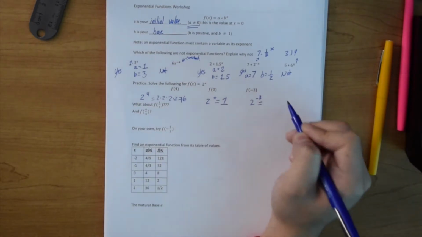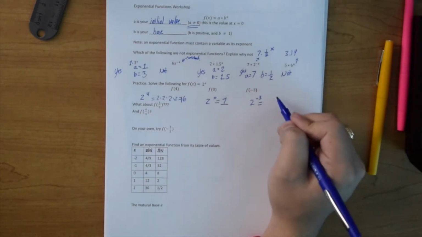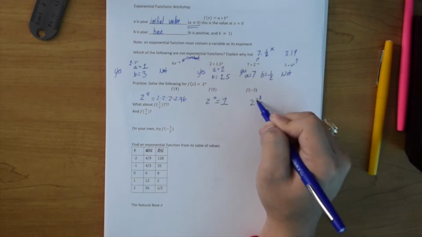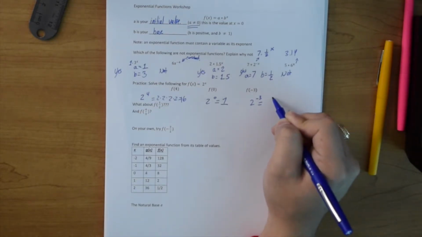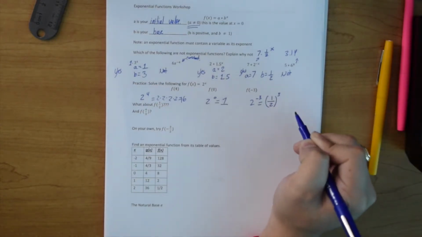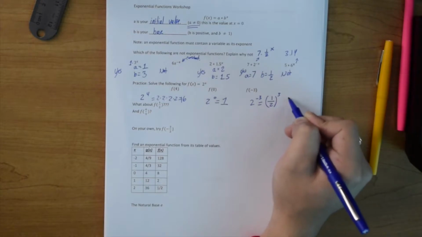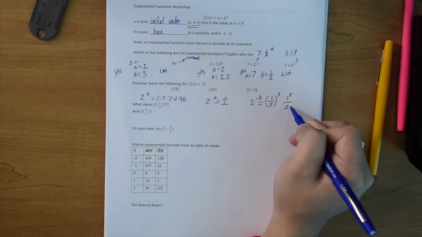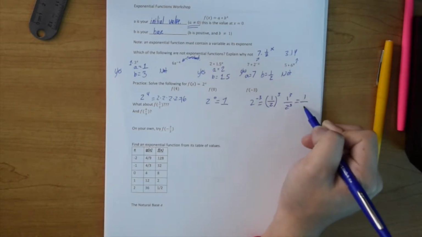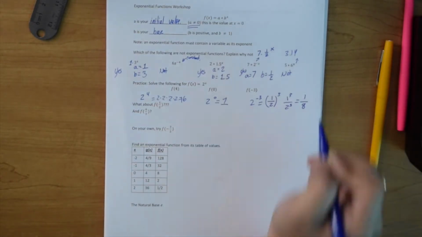And this one right here, it's going to be 1 over 8. Remember, this negative makes it so that we have to take the reciprocal. So we have 1/2 to the 3rd, and when we distribute that 3rd, we have 1 to the 3rd over 2 to the 3rd. What's 1 times 1 times 1? 1. And what's 2 times 2 times 2? So that's 1 over 8.